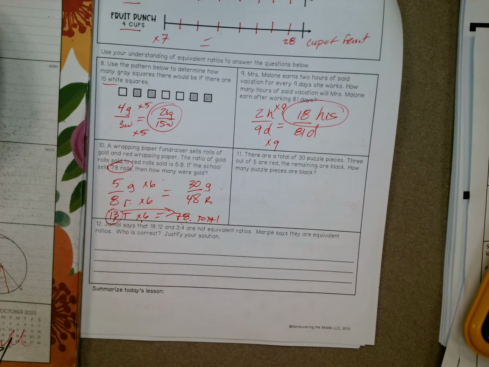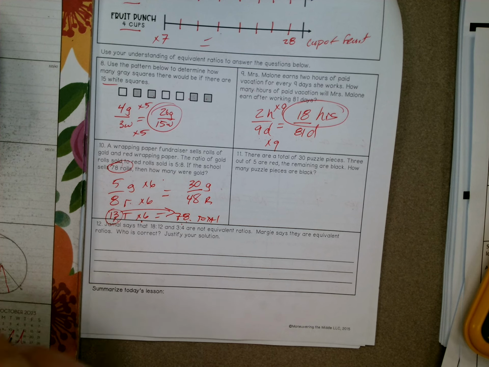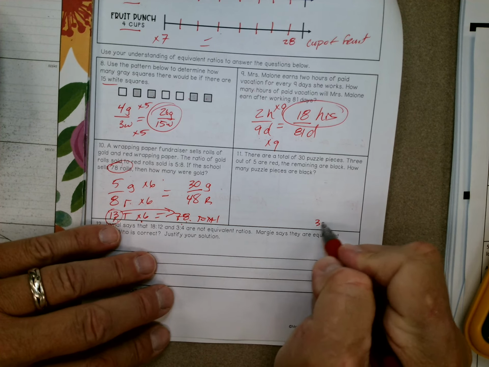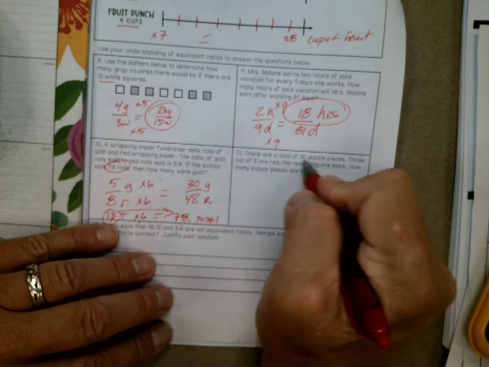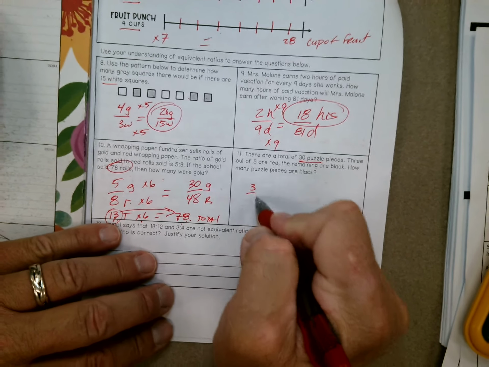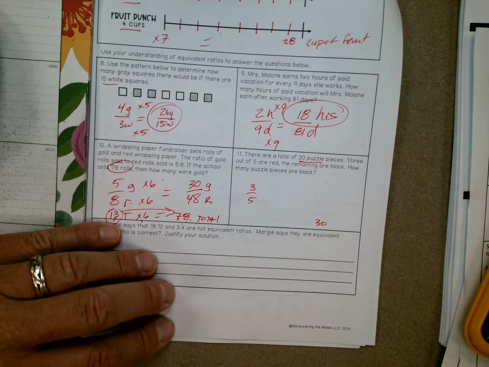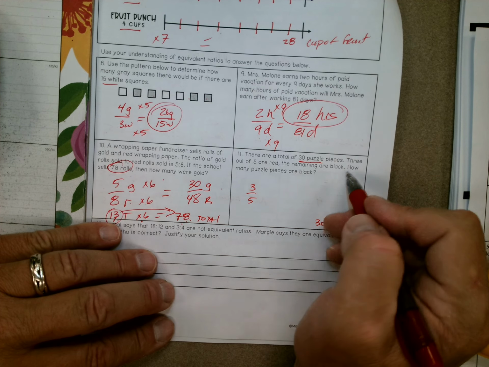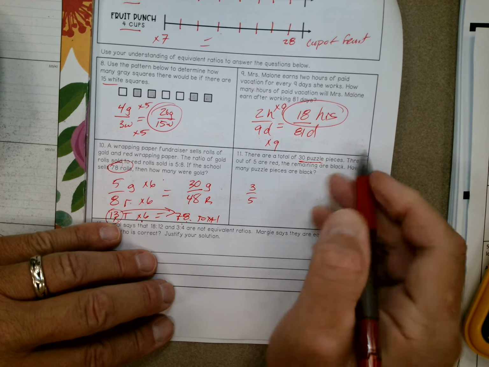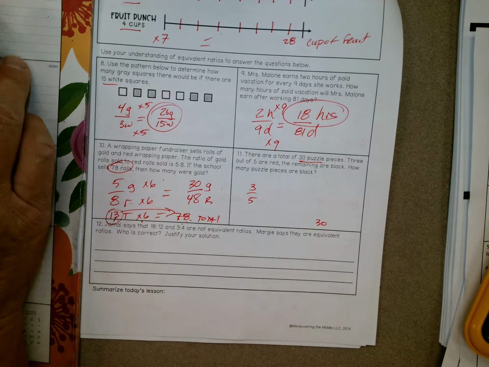Number 11. There is a total of 30 puzzle pieces. 3 out of 5 are red. The remaining are black. How many puzzle pieces are black? There's a total of 30 pieces. 3 out of 5 are red. So how many puzzle pieces are black?